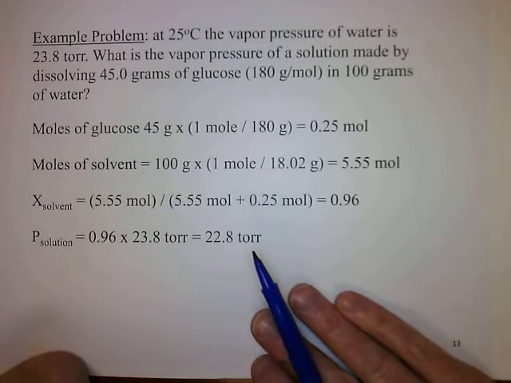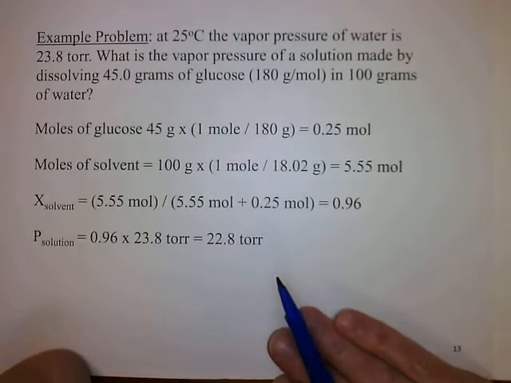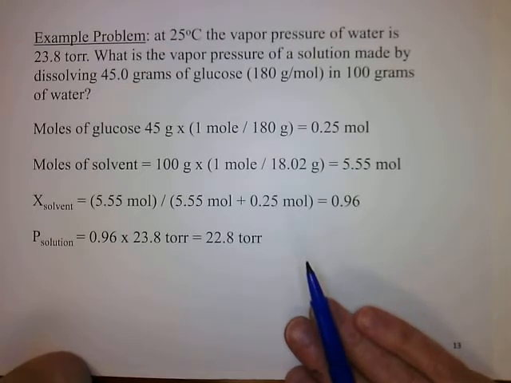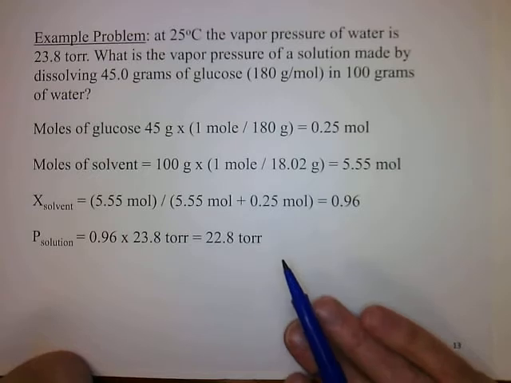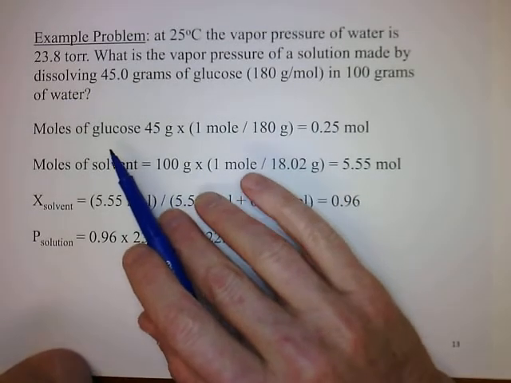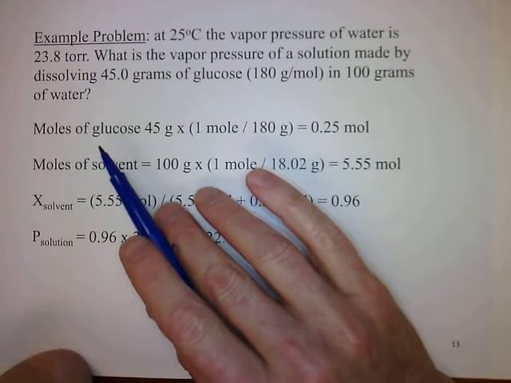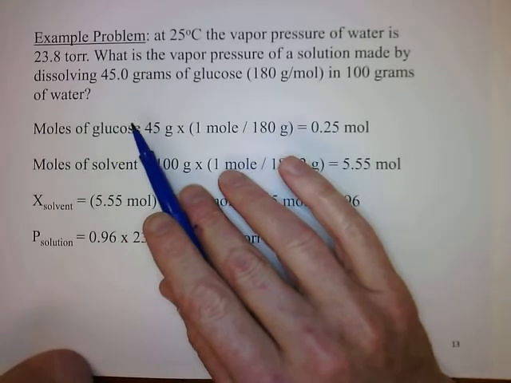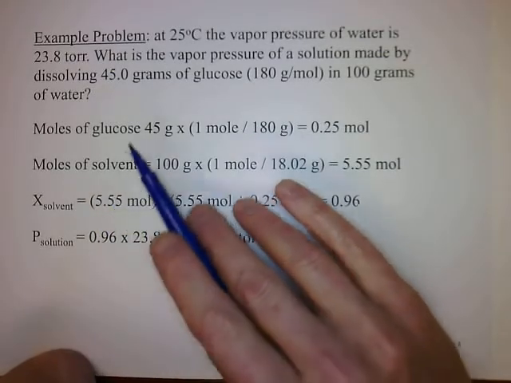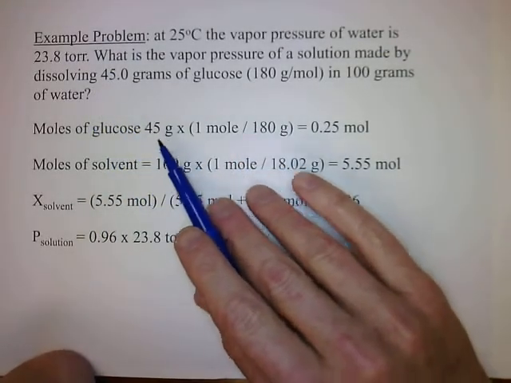What we have to do here is calculate the mole fraction of the solvent. So we first have to figure out how many moles of glucose we have, and how many moles of water we have. Let's first figure out the glucose.